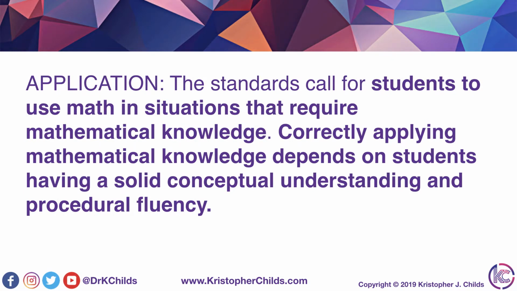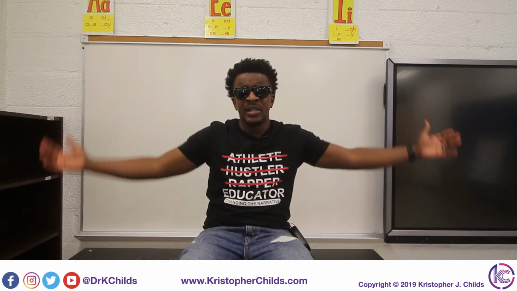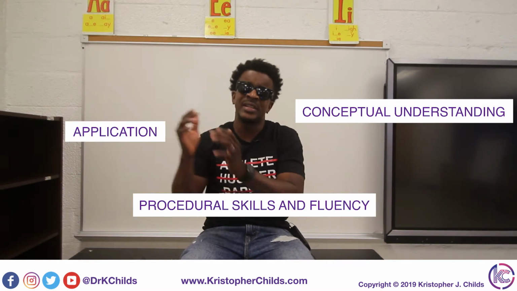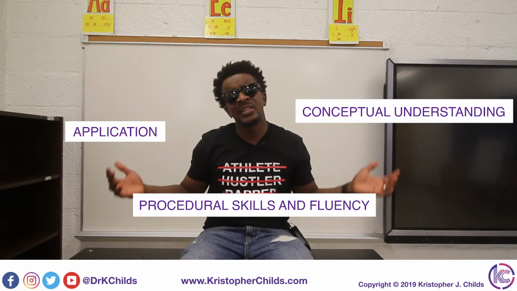Application. The standard calls for students to use math in situations that require mathematical knowledge. Correctly applying mathematical knowledge depends on students having a solid conceptual understanding and procedural fluency. That's why everything has to work together. That connection: conceptual understanding, procedural fluency, and then application. It has to work together.